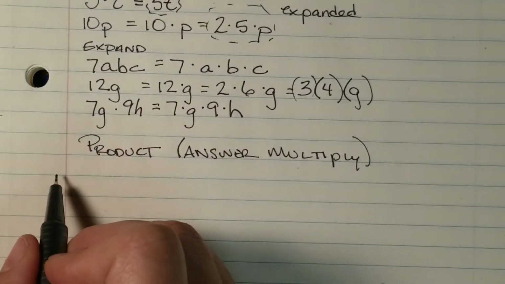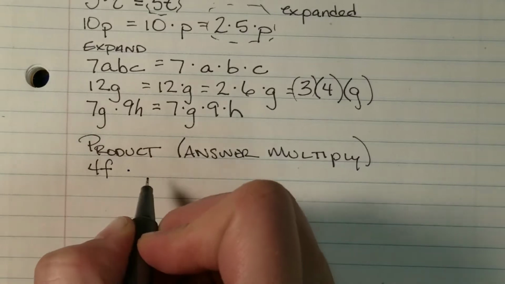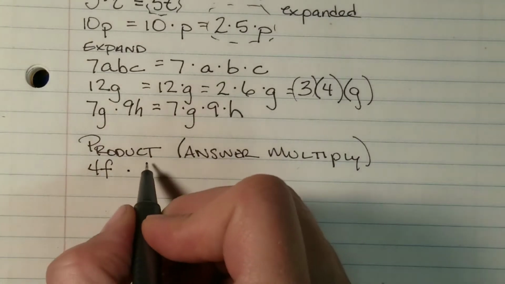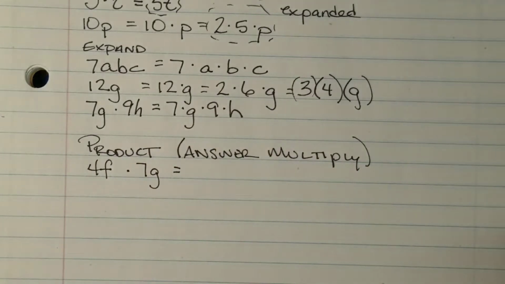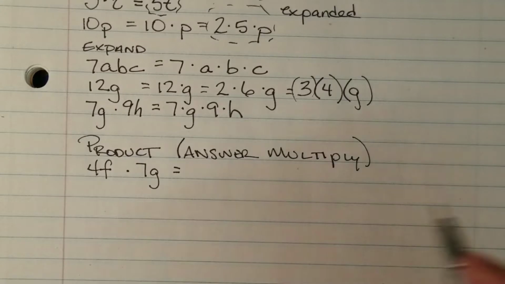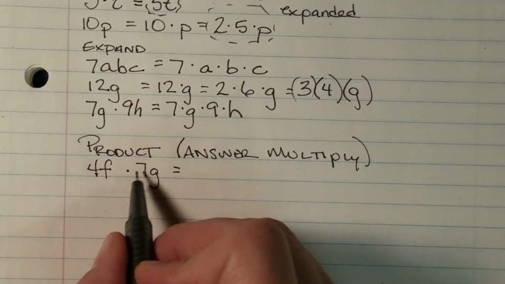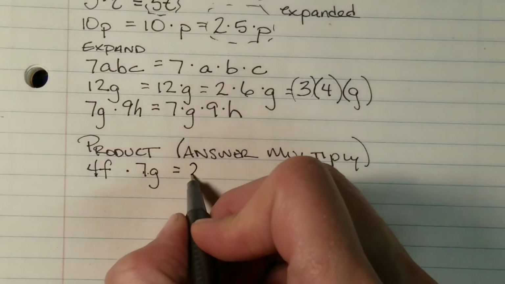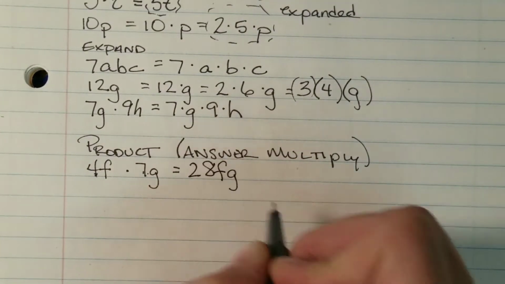Okay, so find the product, please, of 4F times 7G. We can multiply the coefficients. 4 times 7, 28, times F times G.